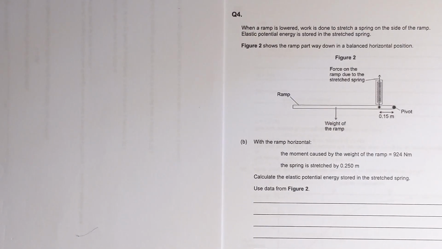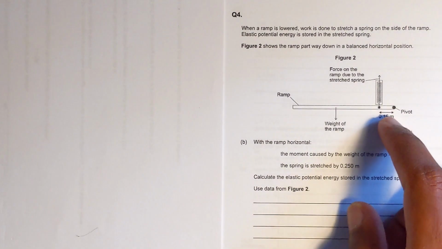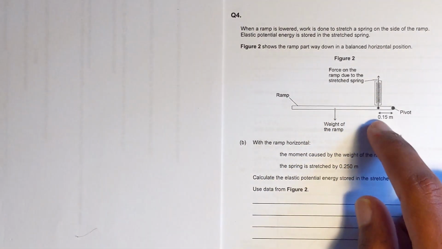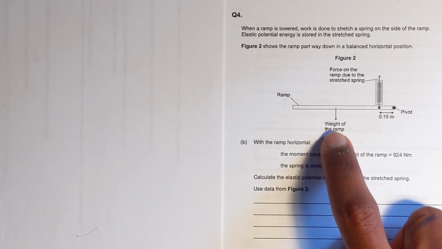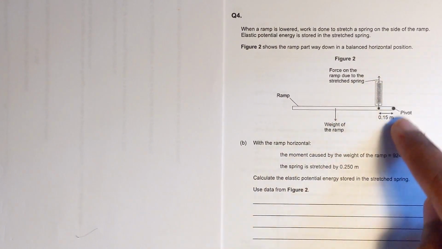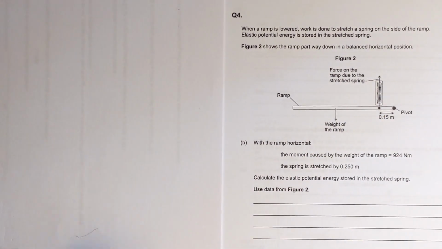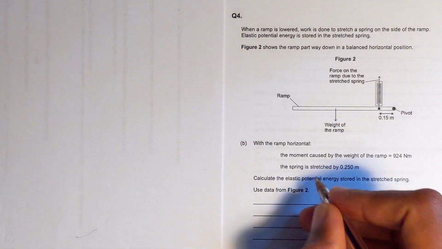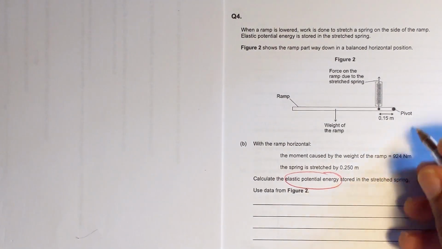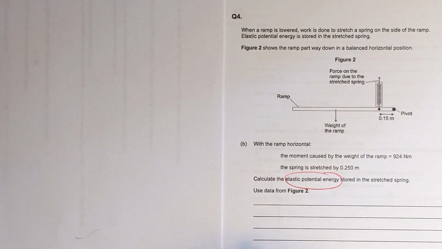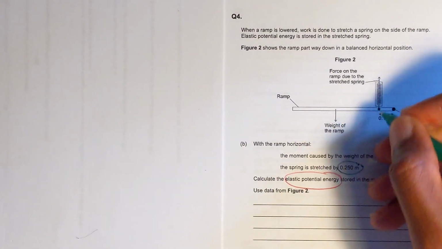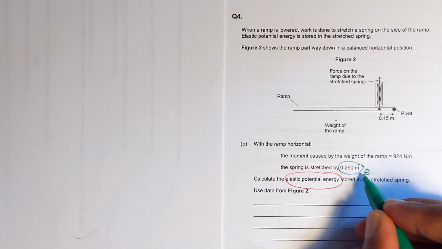Let's try applying those steps to a harder question. Here, we've got a 2D view of a ramp that's being supported by a stretch spring on one end and being pulled down by its own weight over here. There is a pivot point that's been labelled for us, and we've been given several values. First off, circling what the question's asking us to find, we're looking for elastic potential energy. We're then going to go through and highlight relevant numbers that have been given to us. We've been given the extension of the spring over here, that's 0.250 meters.